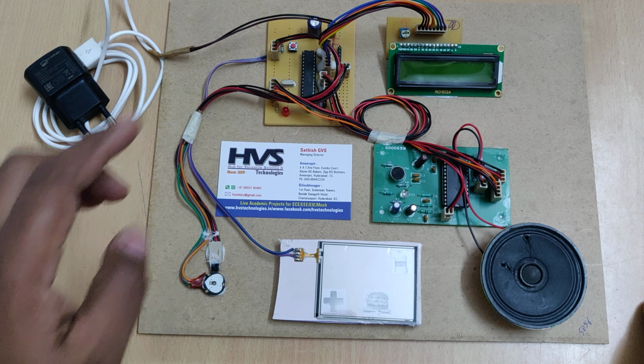And coming to the voice module, it is interfaced at C0 to C3 and C5, C6, C7, like these 7 pins are interfaced to the voice module, and the LCD module is interfaced at B2 to B7. So these are the interfacing connections, and let us see the demonstration.